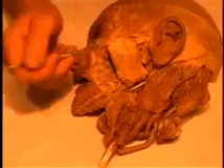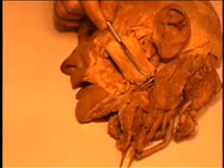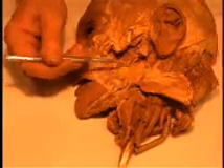A reasonable statement can be made that the superficial positioned masseter muscle and the deep positioned medial pterygoid muscle, those two muscles have a comparable fiber orientation.